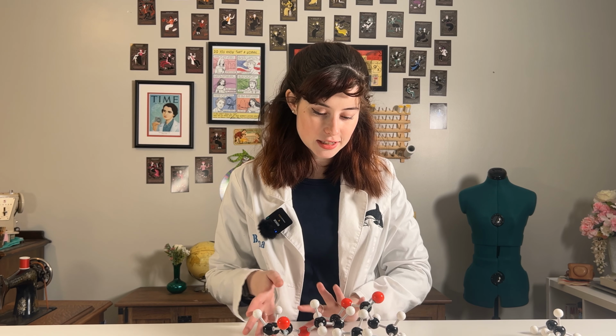So let's take a look at something a little bit simpler. We're going to take a look at one carbon with 4 hydrogens attached to it. Now this carbon is really happy in this state. Carbon loves to have 4 things attached to it, whether it be 4 oxygens or 4 other carbons, or in this case, like I said, 4 hydrogens. It likes to have 4 things attached to it. It's what makes it really happy.